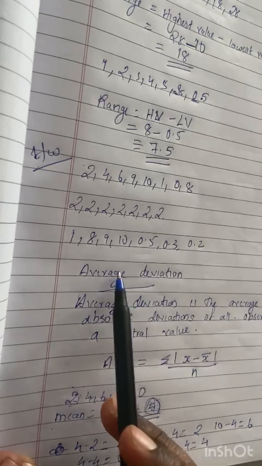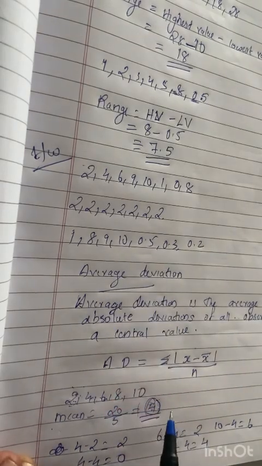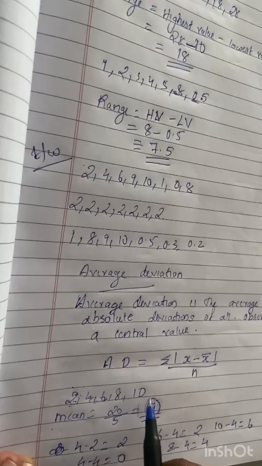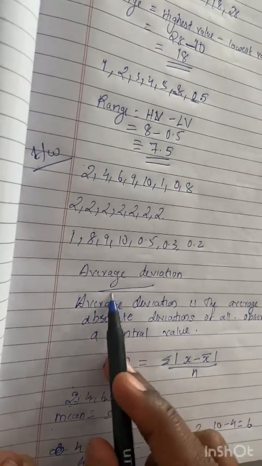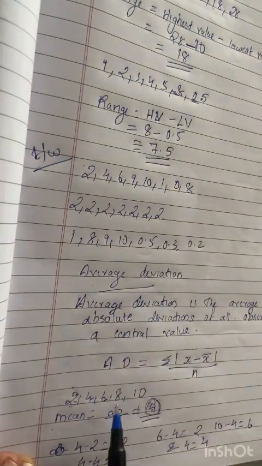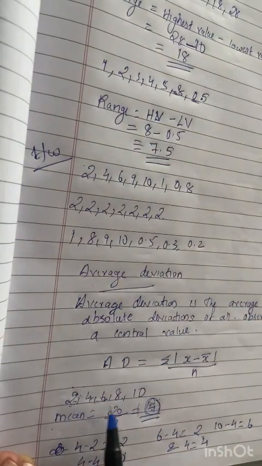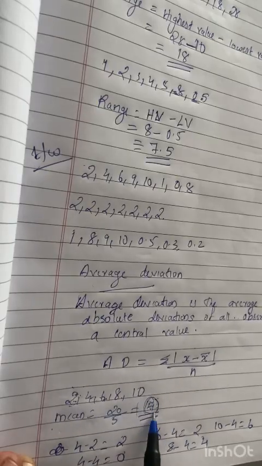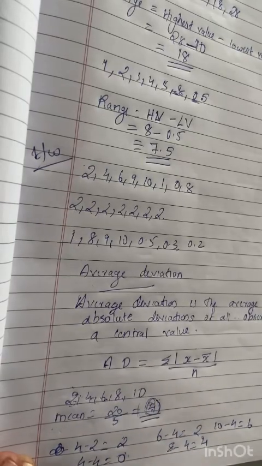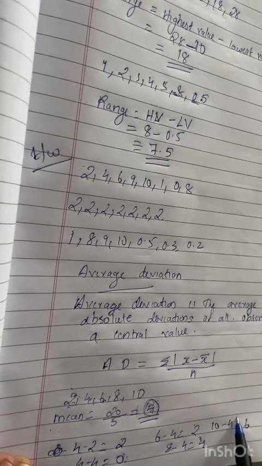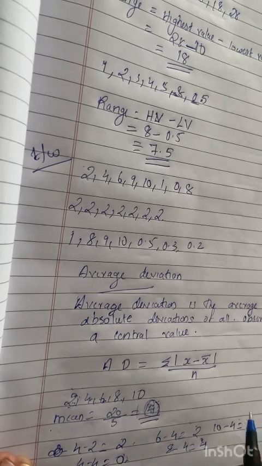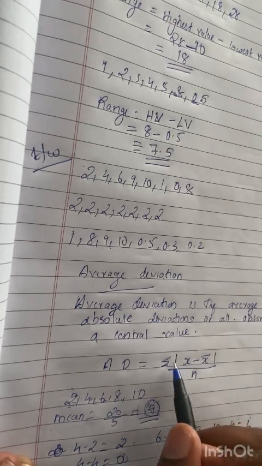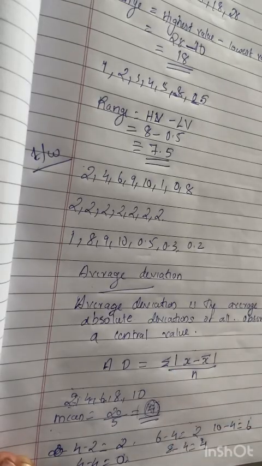So ultimately, for average deviation, what I am doing is seeing the deviation of each observation from the mean, that is these values, and I will be taking the average of that. Average of that means I will be adding 2 plus 0 plus 2 plus 4 plus 6 divided by how many values are there? 1, 2, 3, 4, 5. This is what I am actually doing. Based on this equation I will explain what I am doing, so I'll go to the next page.